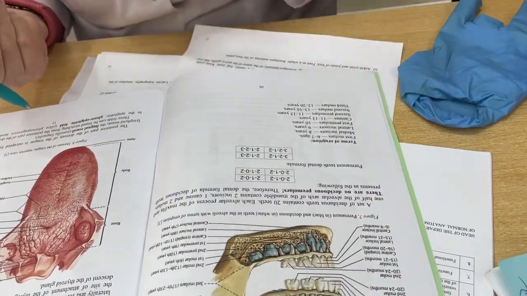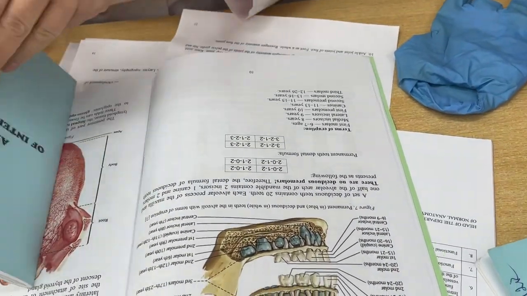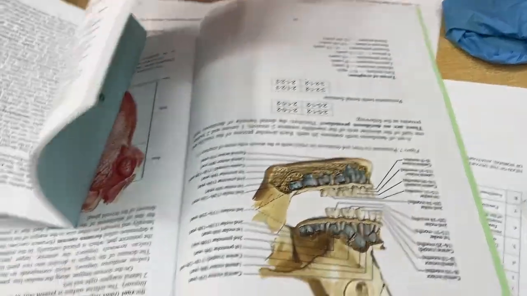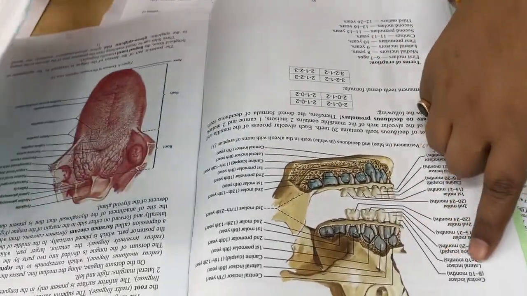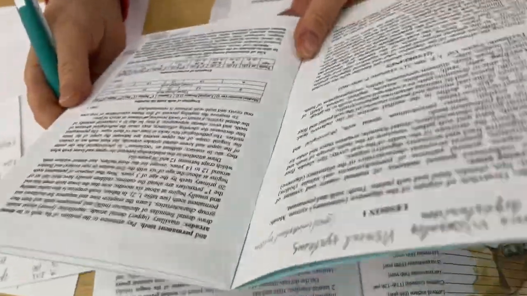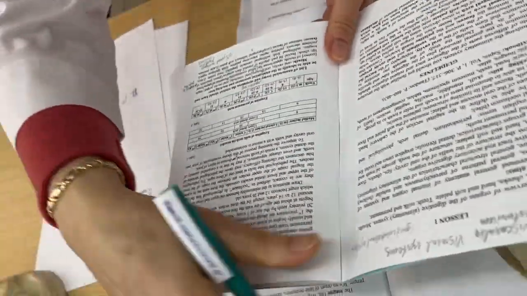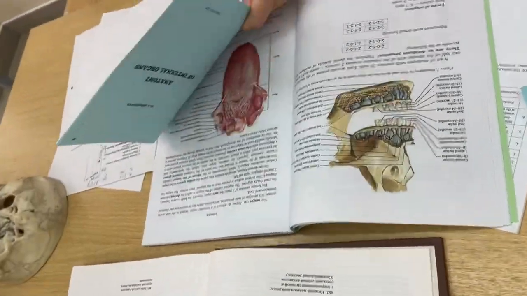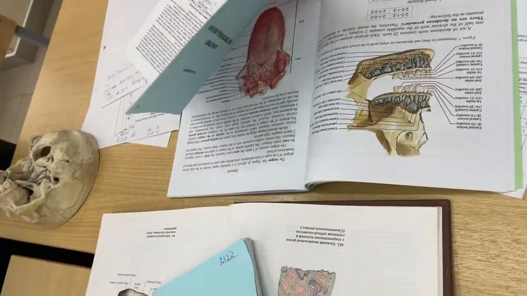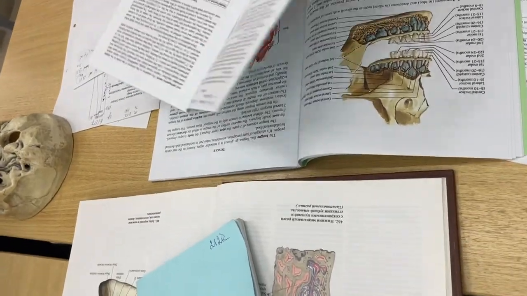Yes. So I suggest you make it easier. Look here. Okay, about eruption. You have this, you can take pictures from here, if you don't have this book. And this book you have on the website, okay?